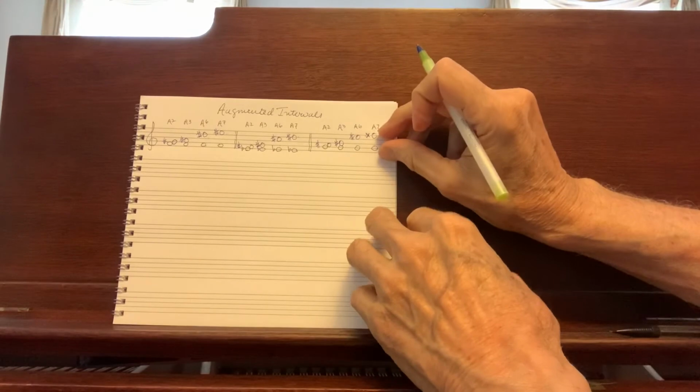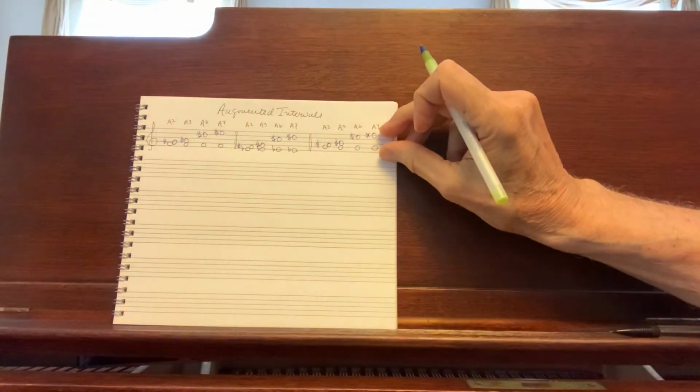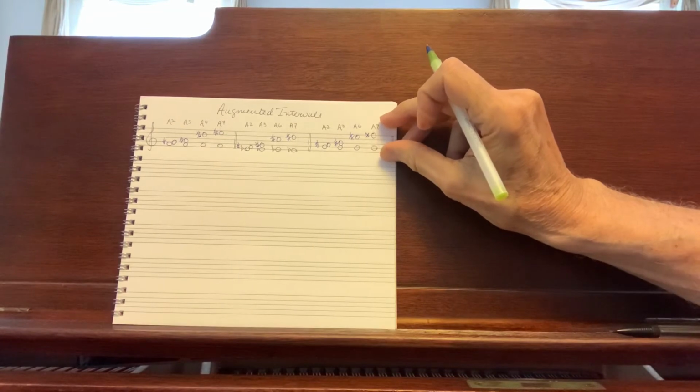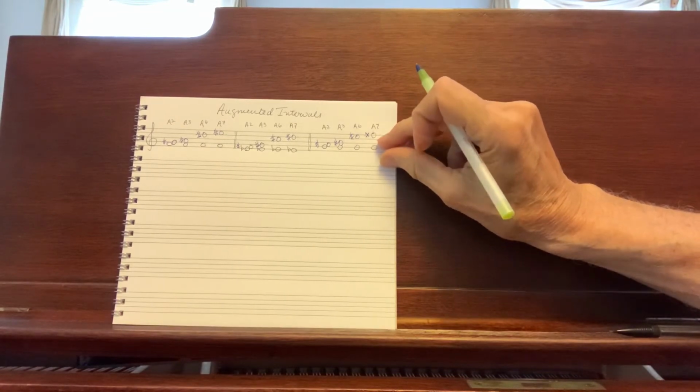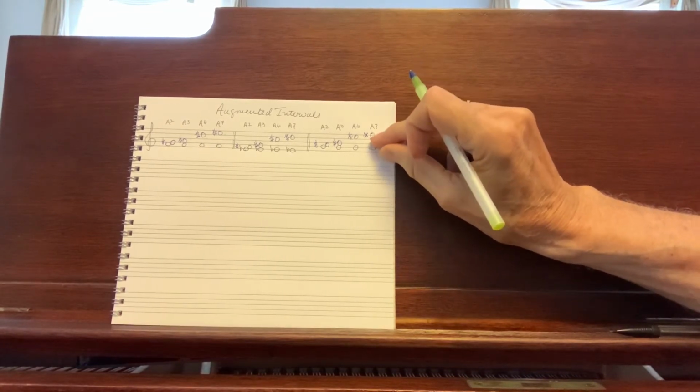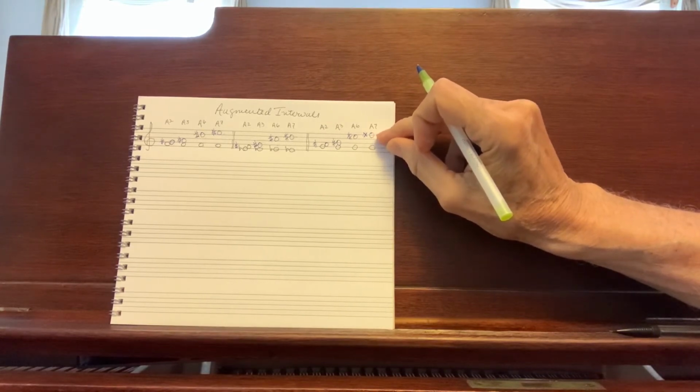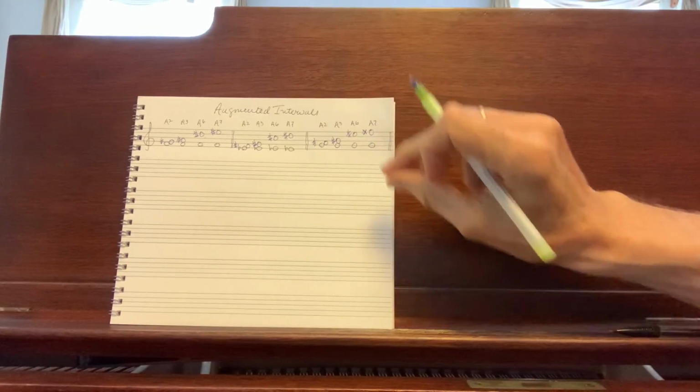So my G to F sharp, which was a major seventh, now becomes an augmented seventh by raising the F sharp to an F double sharp, thereby giving me what looks like an octave on the keyboard, but on paper is some kind of seventh.